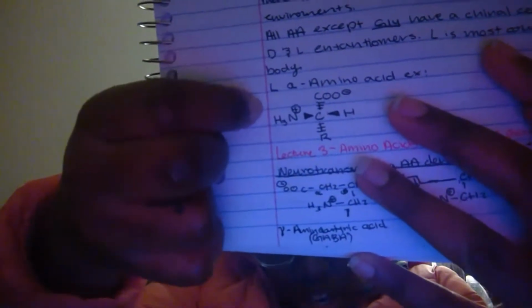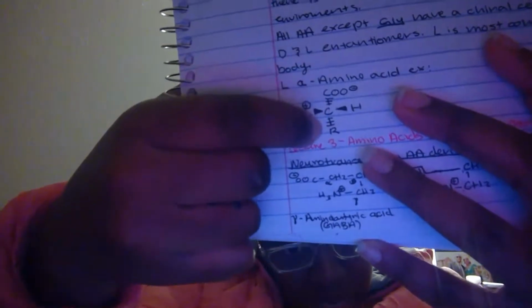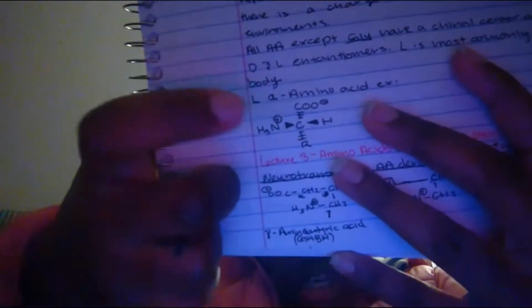Anyways, L has the N terminal and the H of the carbon that's connected to the side chain coming out. But the C terminus and the side chain are going into the plane. Oh, let's remember that.